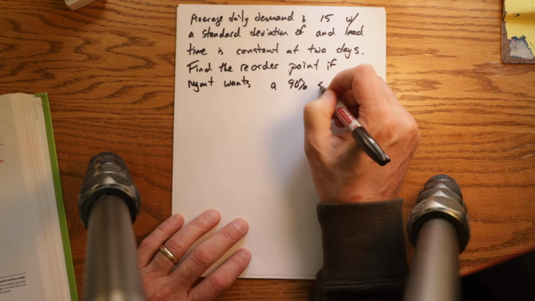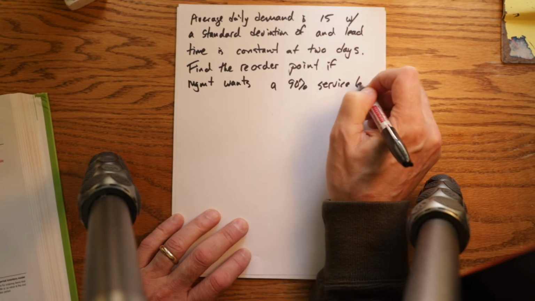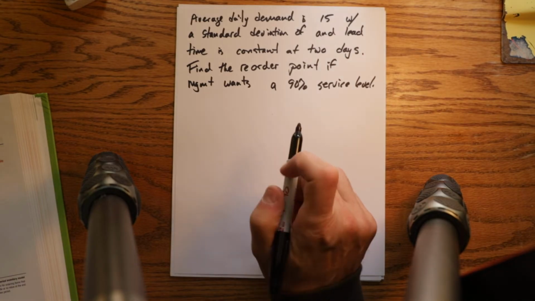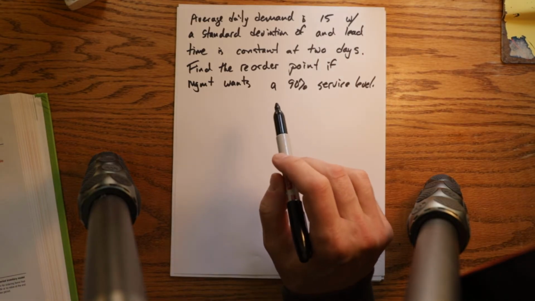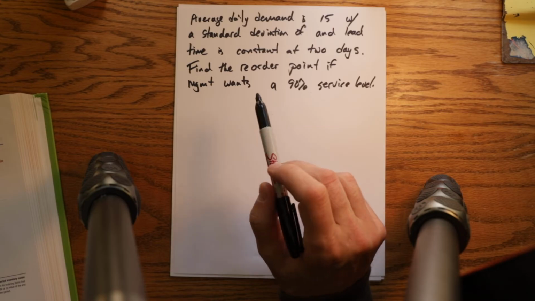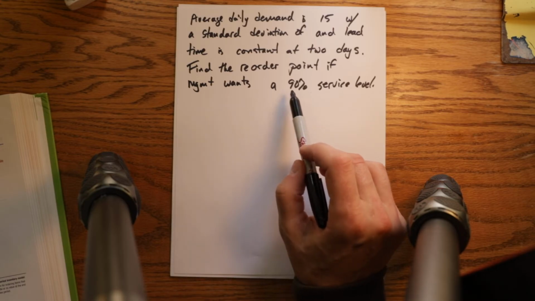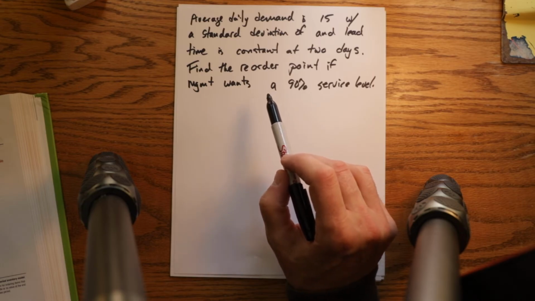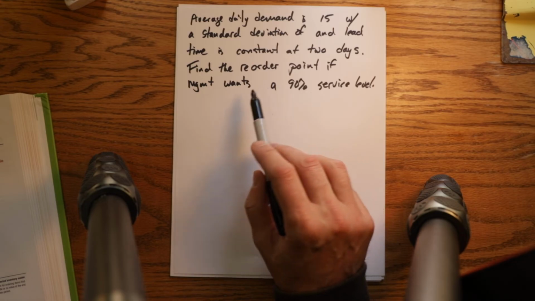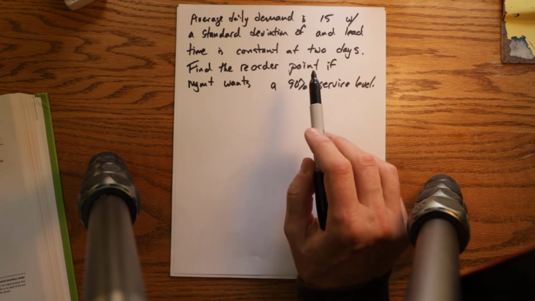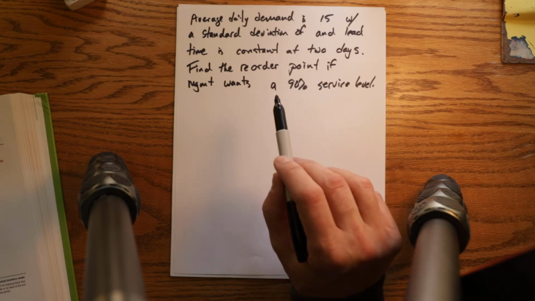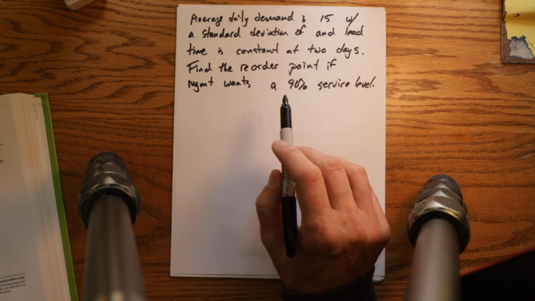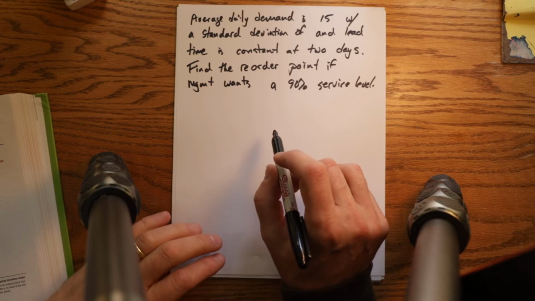90% service level. And the service level means the probability of having product when someone comes in. So the inverse of it is 10%, which is the probability that you won't have product or that you'll run out before your new order comes in. So the higher the service level is, the lower the probability you don't have anything. So as you can imagine, the higher the service level is, the higher your safety stock is.